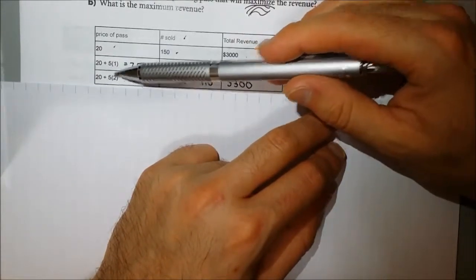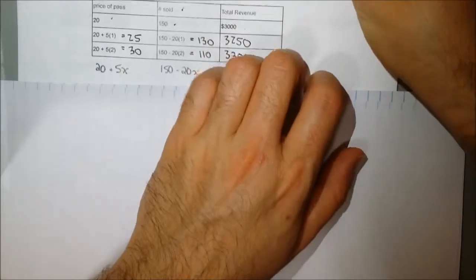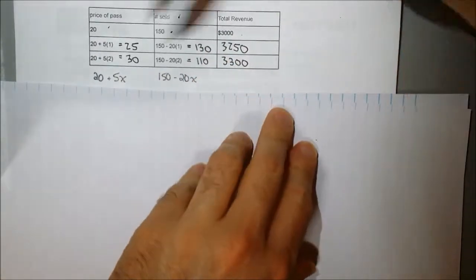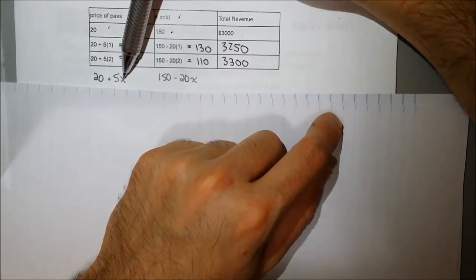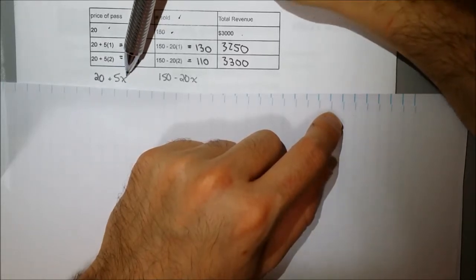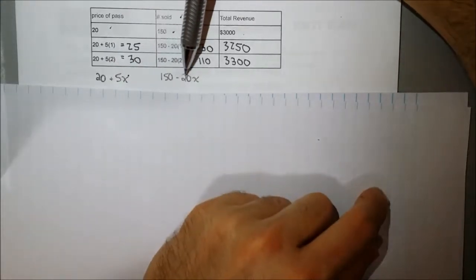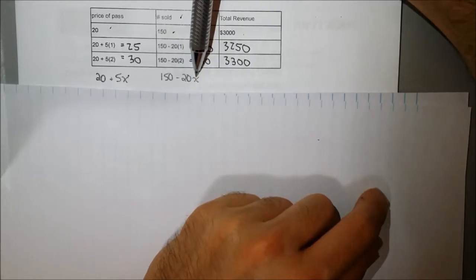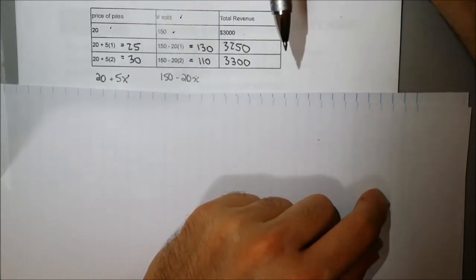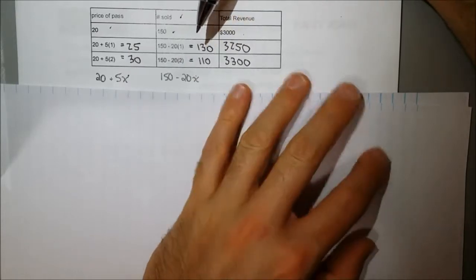From this pattern though, I can get some sort of equation. So on the next step, here's my equation. For the price of the pass, it's 20 plus 5x, where x is the number of times I'm increasing the price by $5. That matches up exactly with how many students I'm losing. I'm losing 20 students for every one time that I increase by $5. So these two variables are the same.